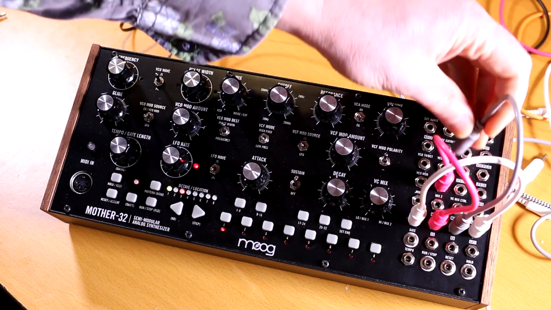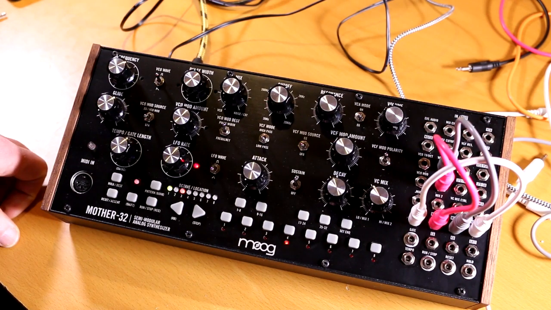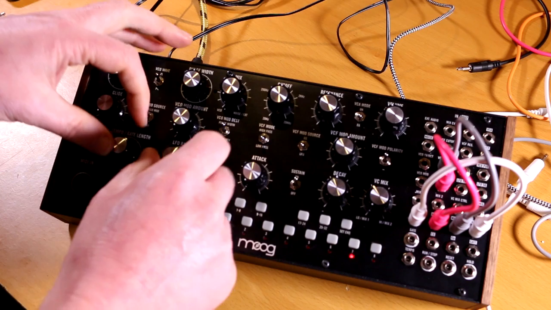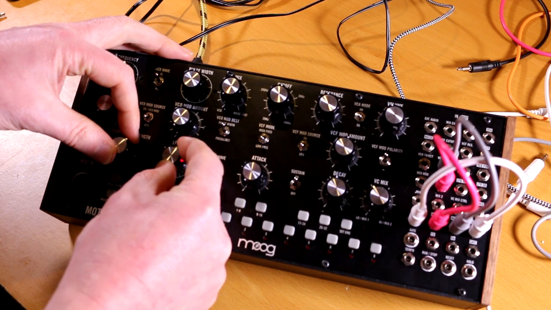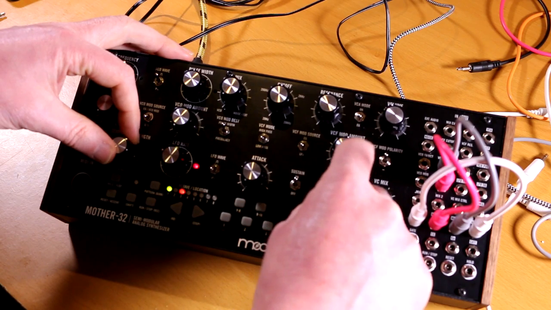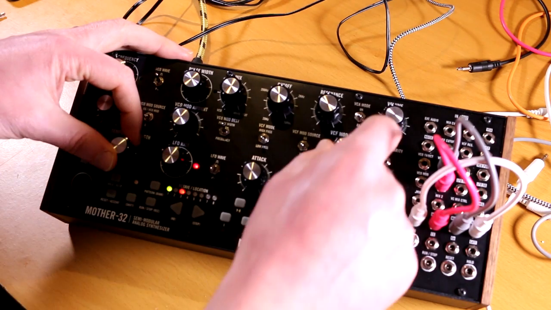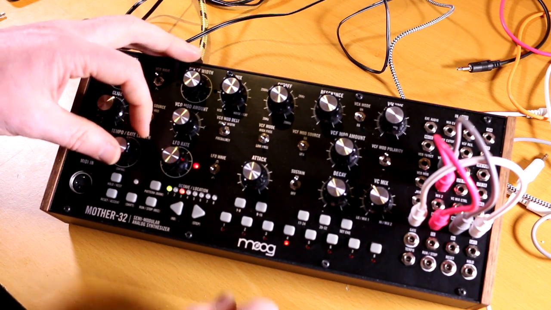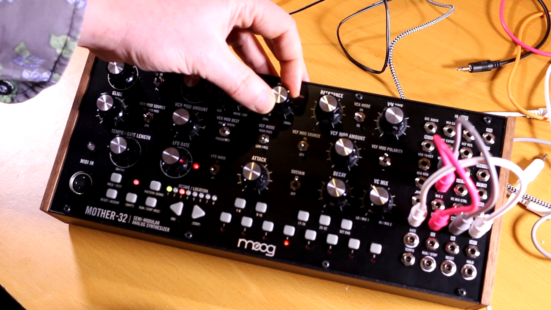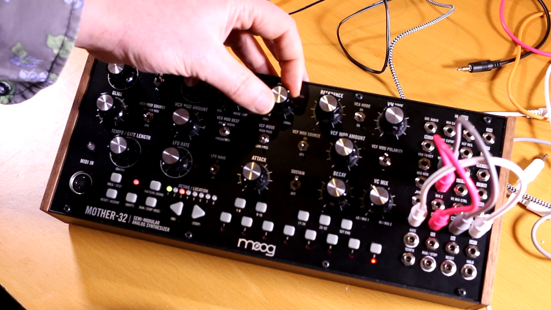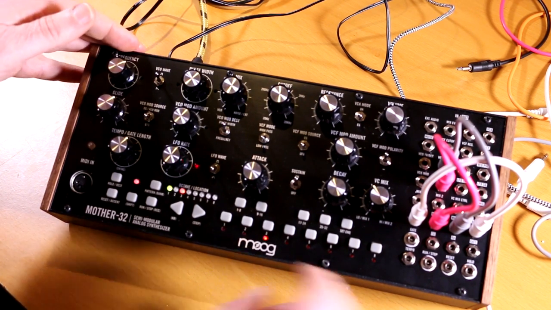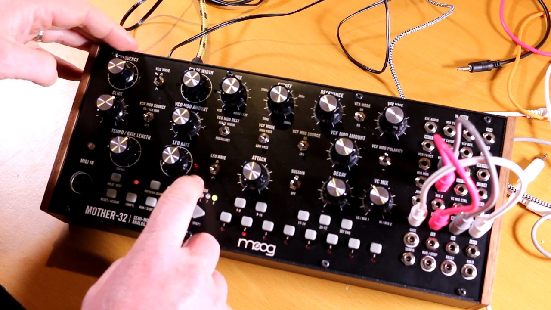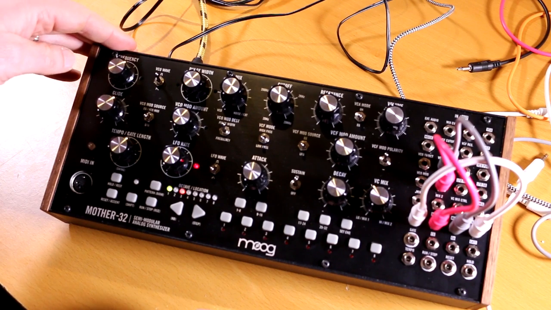Or perhaps I could stick it into the FM input. So now with each step, I'm getting a random voltage sent to the LFO rate, and to the oscillator's frequency modulation input.